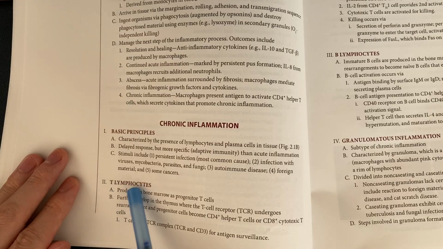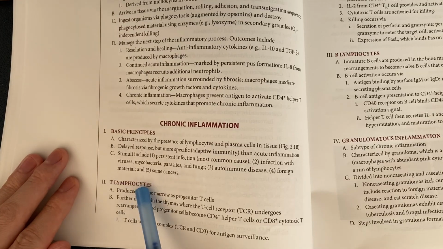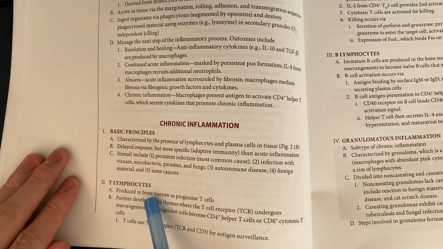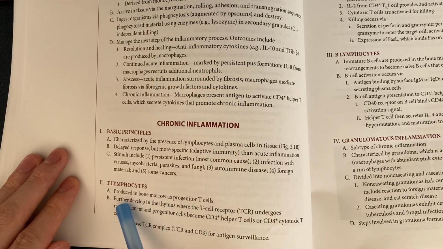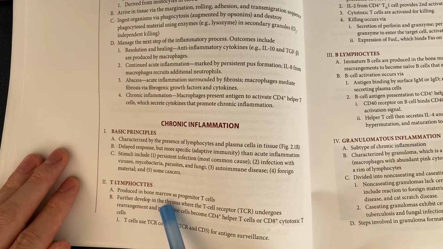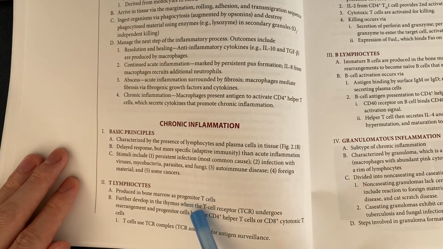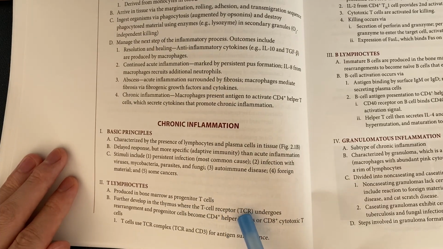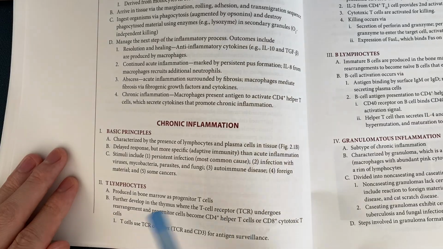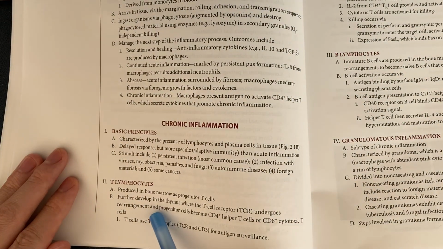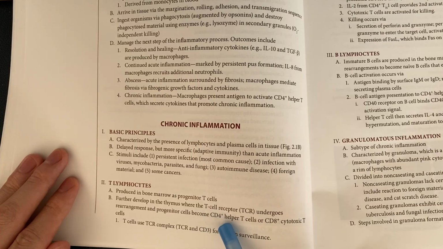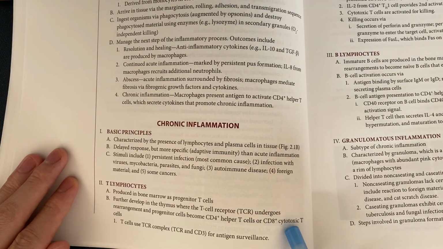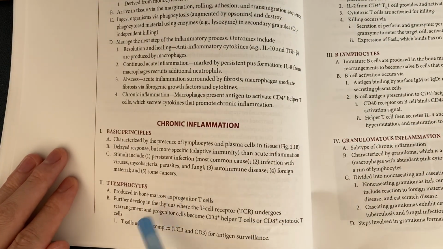Let's talk about T lymphocytes. So T lymphocytes are produced in the bone marrow as progenitor T cells. However, they further develop in the thymus, where the T cell receptor, or the TCR, undergoes rearrangement, and the progenitor cells become the CD4 plus helper T cells, or the CD8 plus cytotoxic T cells.